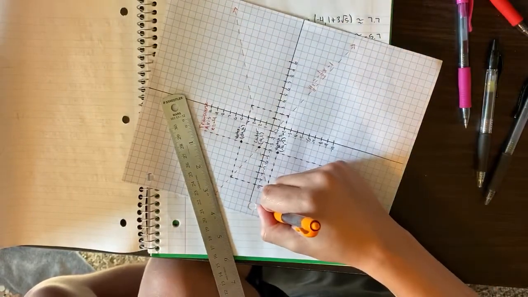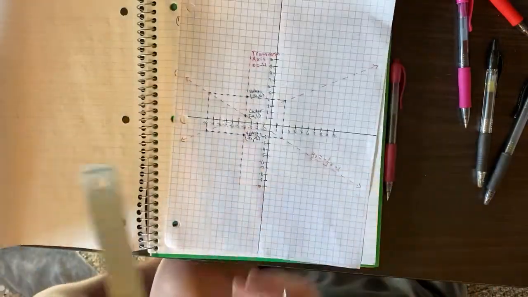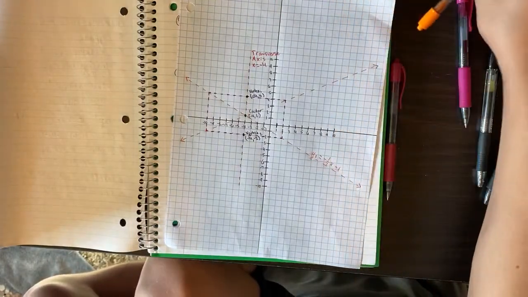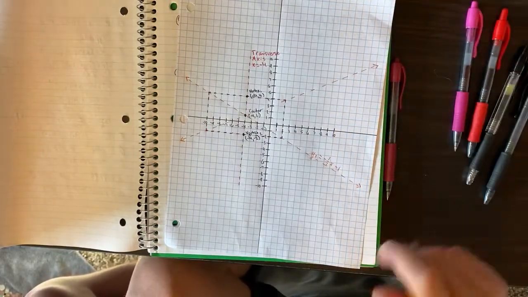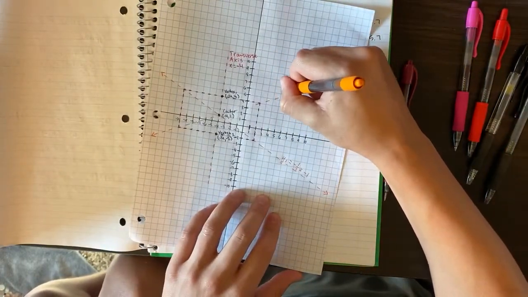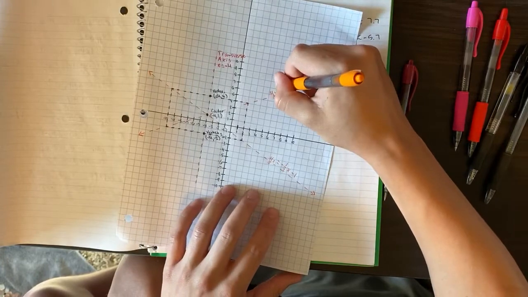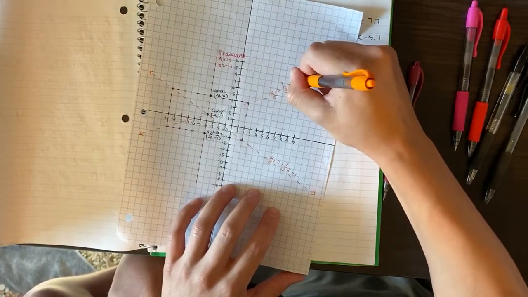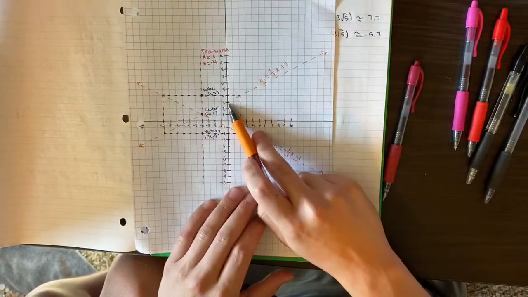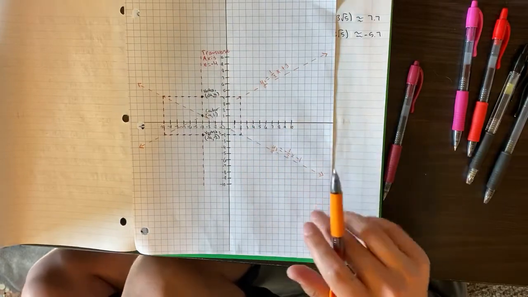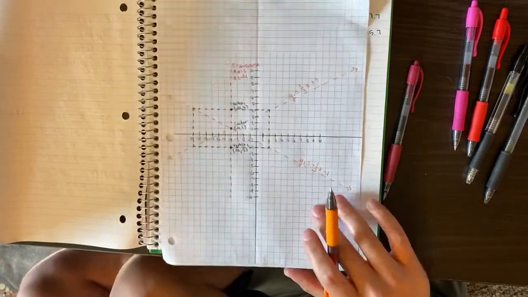Put our arrows there to show that it goes on forever. And we're going to label this one, this is our asymptote number 1 equals 1/2 x plus 3. We know this is 3 because it intersects the y-axis at +3.